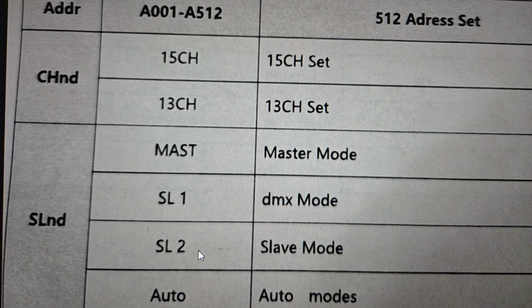You don't have to set up slave 2 on the second light. I don't know why they have it here. It's very simple with this light. You just plug an out to an in. It automatically goes into master mode. A little confusing the way they set it all up here.